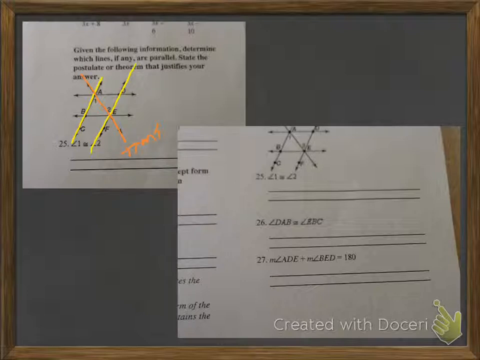Okay, so now it's deciding whether lines are parallel. So in number 25, what you want to identify with angles 1 and 2 is the transversal they both touch. The only thing we can talk about are angles in parallel lines that touch the same transversal. So 1 and 2 touch that orange transversal. Those are alternate interior. That means those yellow lines are parallel to each other.